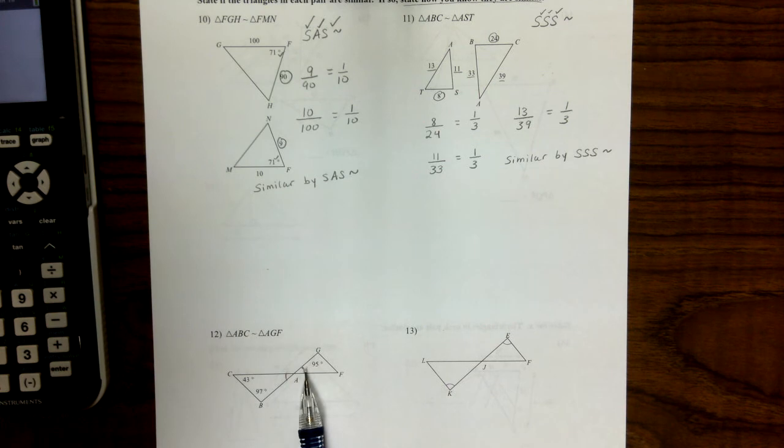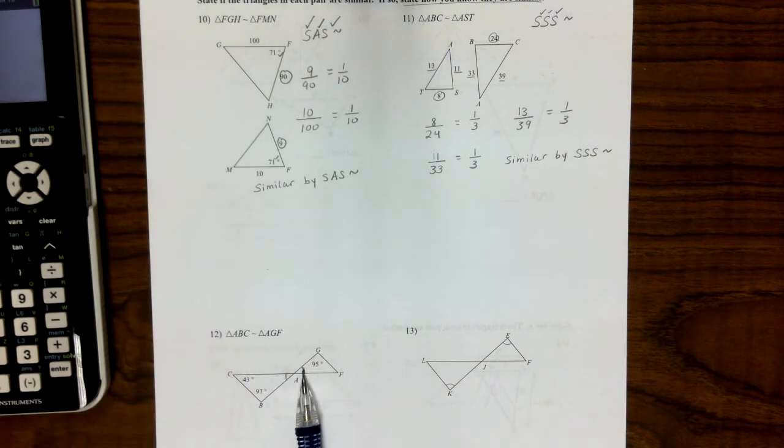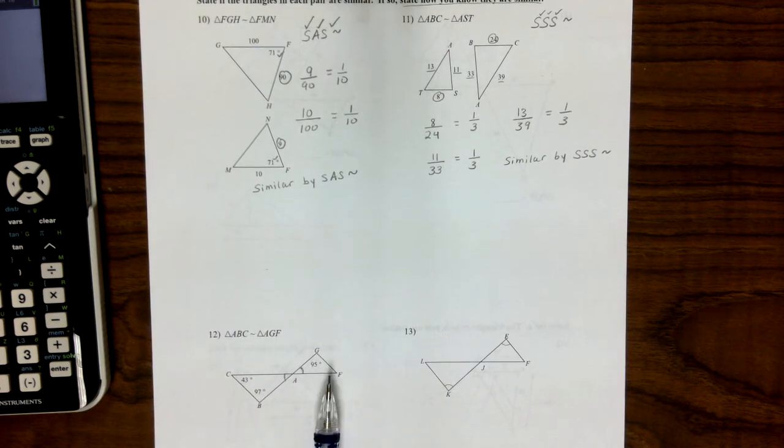And so notice that we have one pair of angles that are the same, but this one's 97 and that one's 95. And because of subtraction rules, if this is 43, because these two are different, this other angle can't be 43.